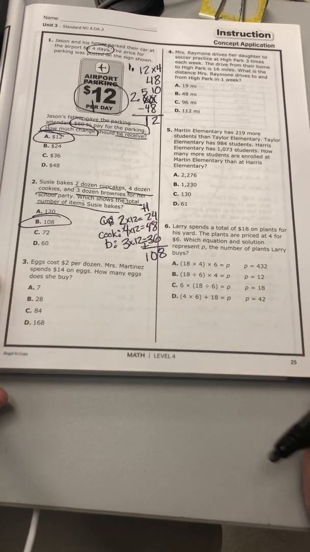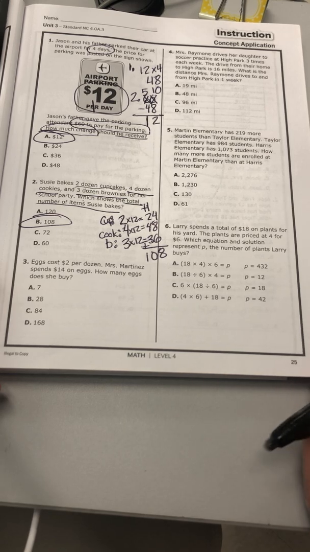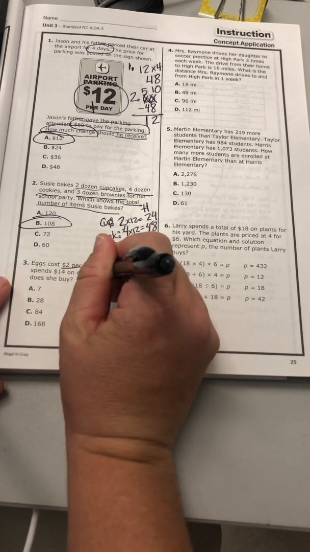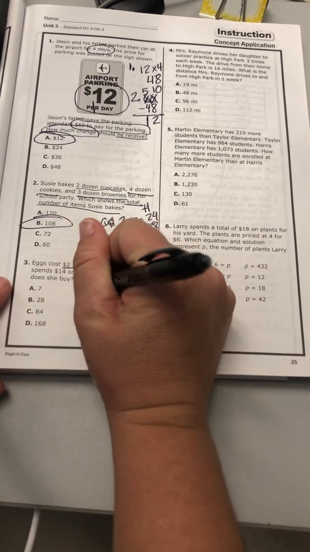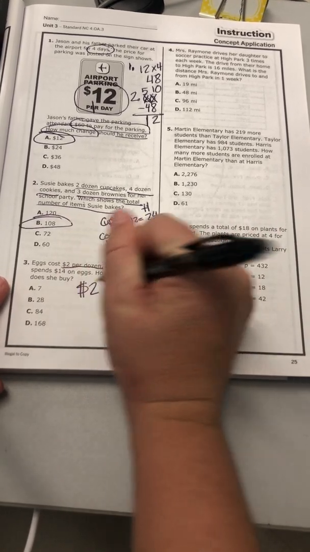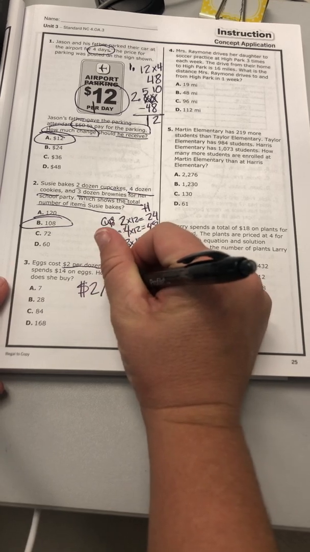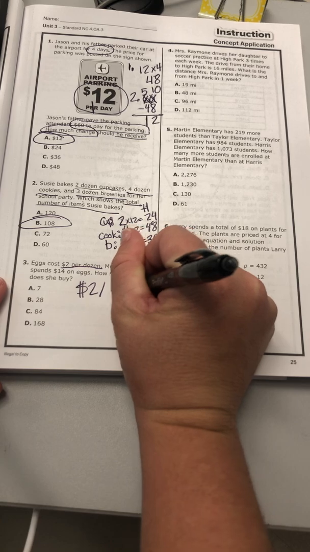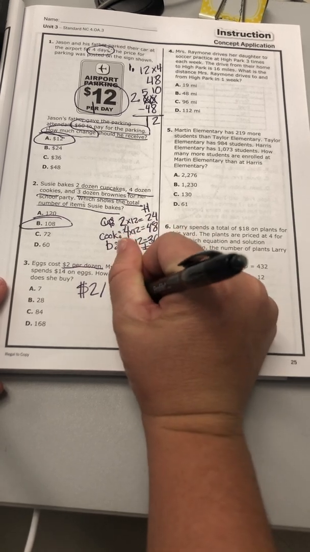Eggs cost $2 per dozen. Miss Martinez spends $14 on eggs. How many eggs does she buy? Eggs cost $2 per dozen, so it's $2 per 1 dozen, which is how many eggs? 1 dozen, or 12 eggs.